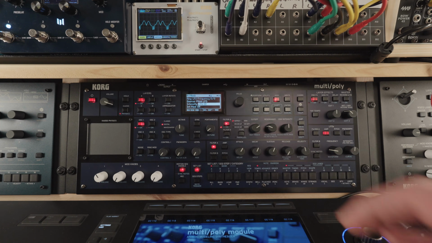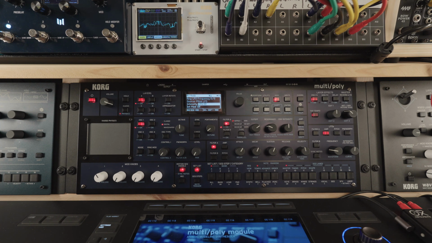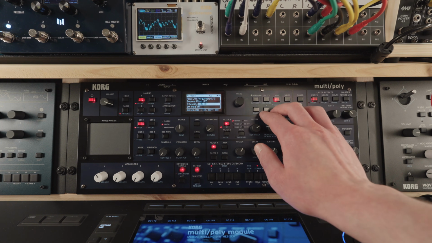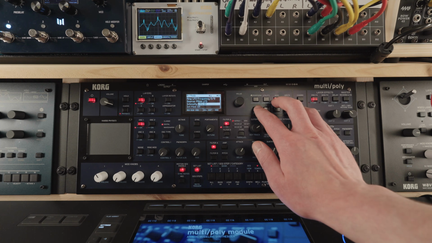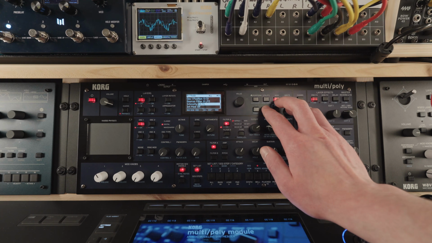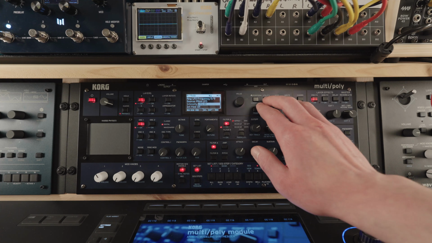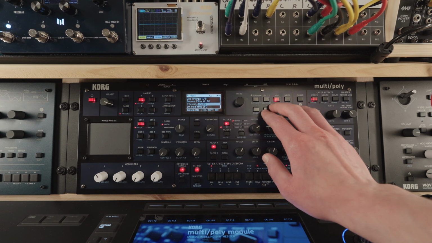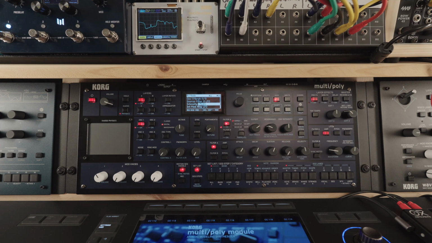Let's go for a higher value here. So now the pitch LFO is modulating the frequency of our amp LFO, which is modulating the intensity of this assignment here. Now we're getting quite complex modulation here.